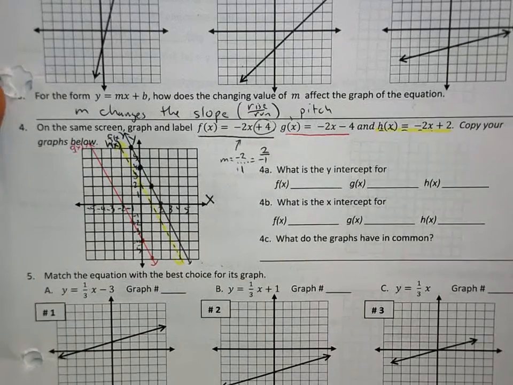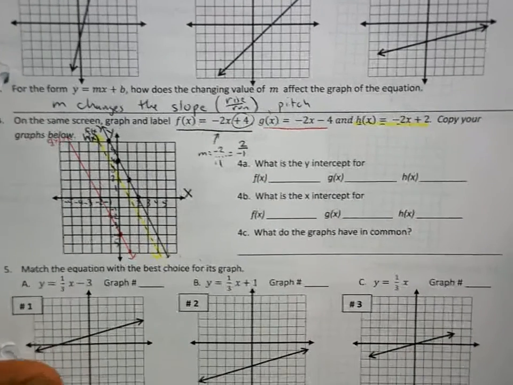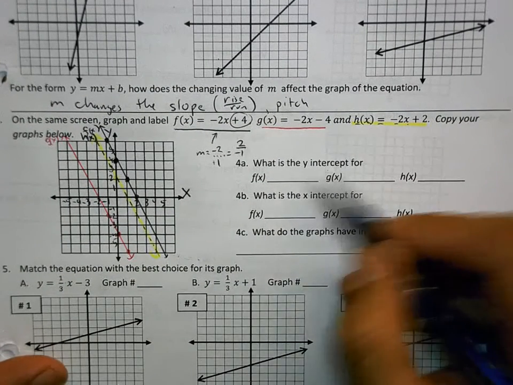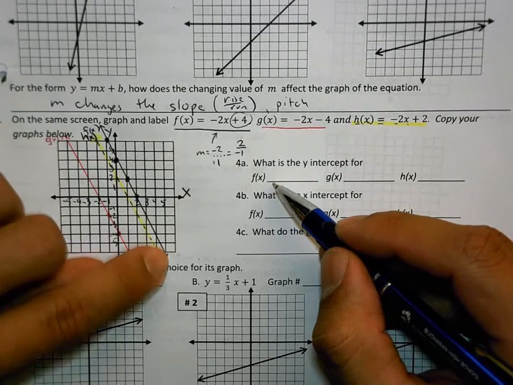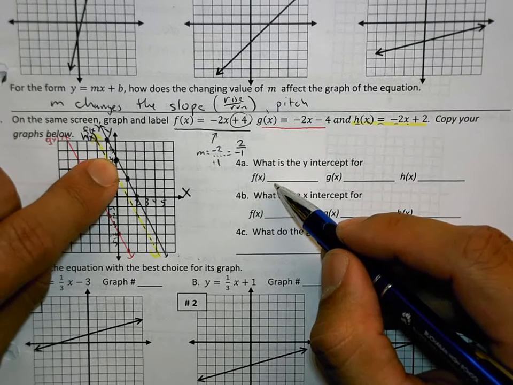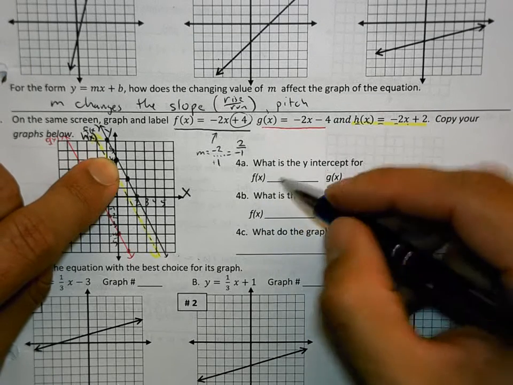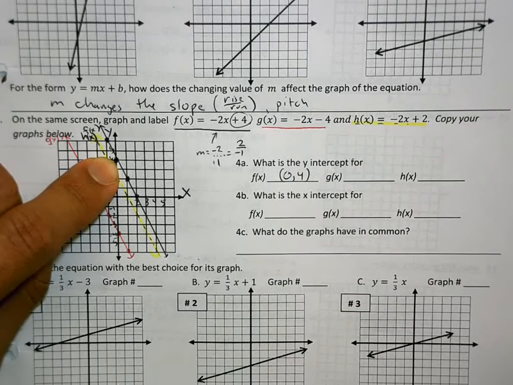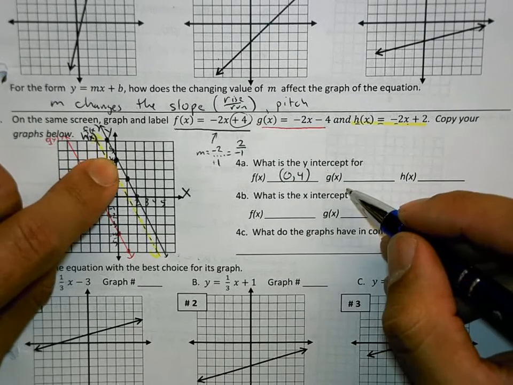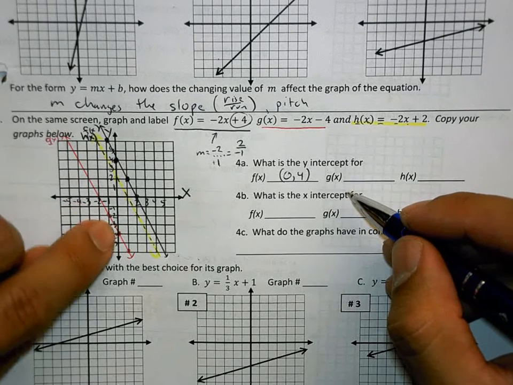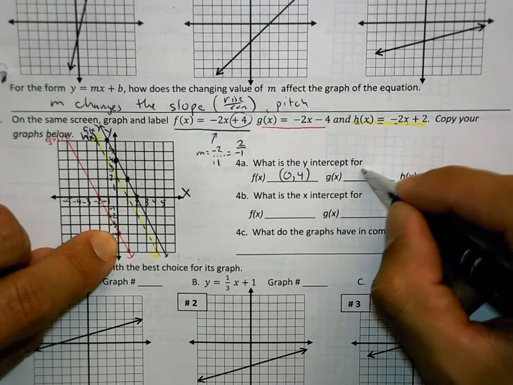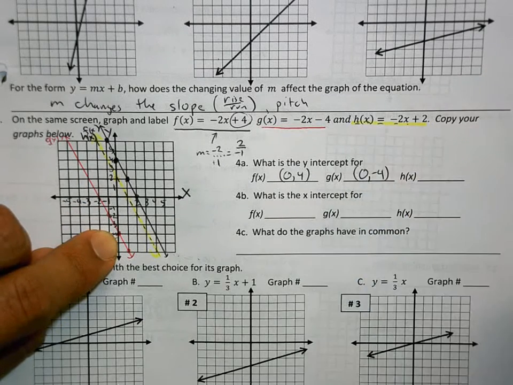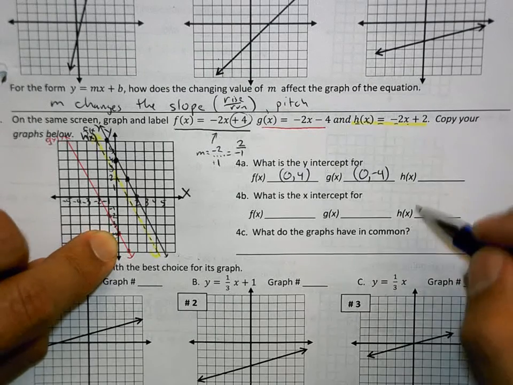Over our answers. What is the y-intercept for f of x? Where does it cross the y-axis? And the scholars would write it as an ordered pair, 0, 4. What about for g of x? For me, the red function is what? 0, 4. Good. H of x.